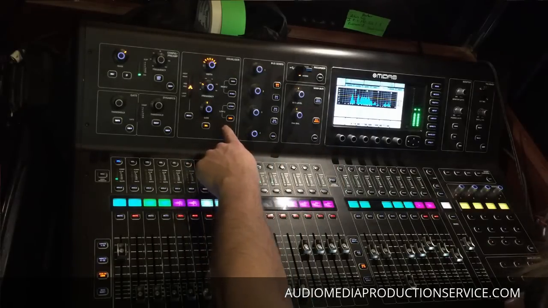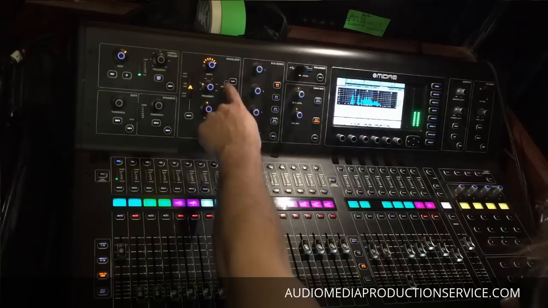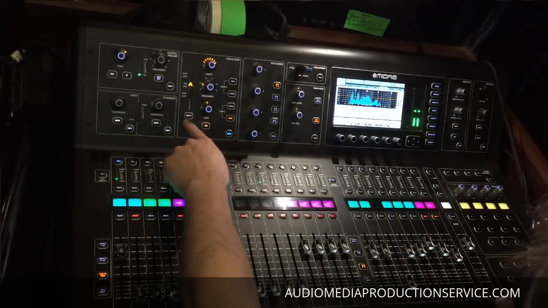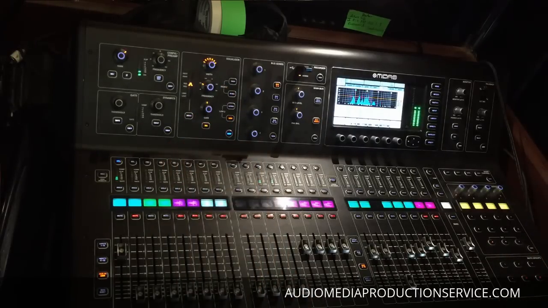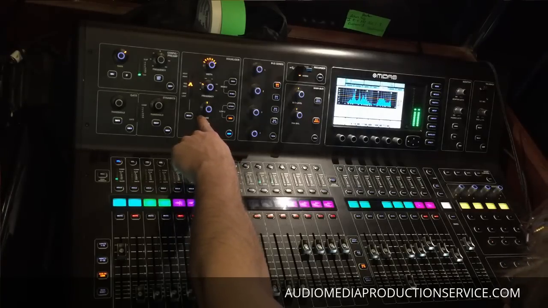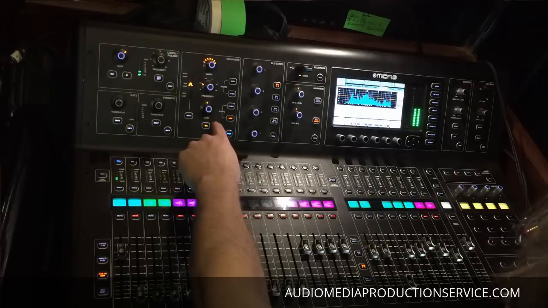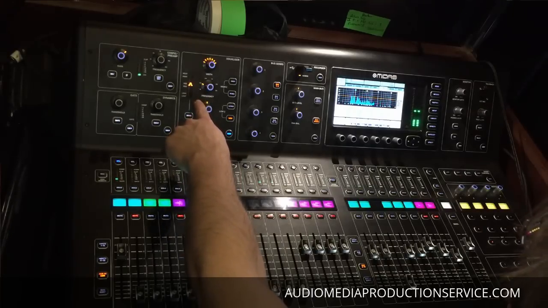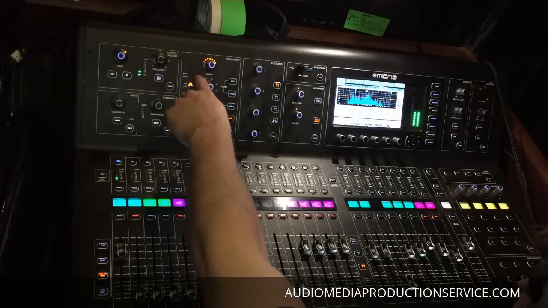As you can see, we'll have a low, low mid, high, high mid. We have a mode button that you can change to high shelf, to certain sets of notch filters. We have a gain for that frequency that you selected, or that filter you selected. We have a frequency sweep, so you can choose the frequency you want, and then a bandwidth.